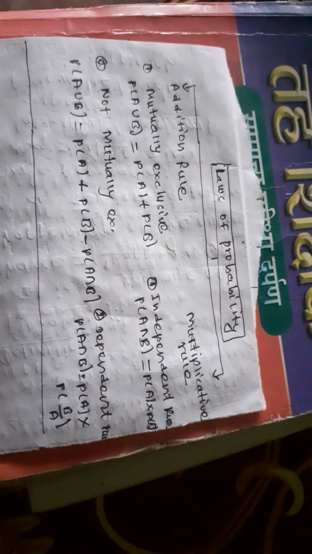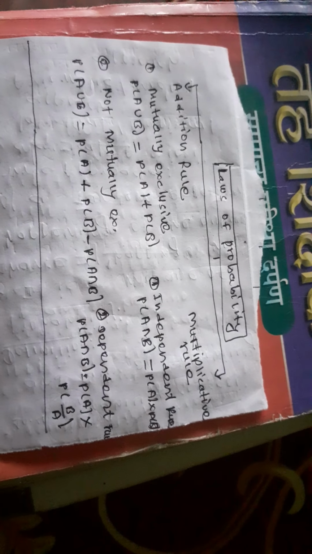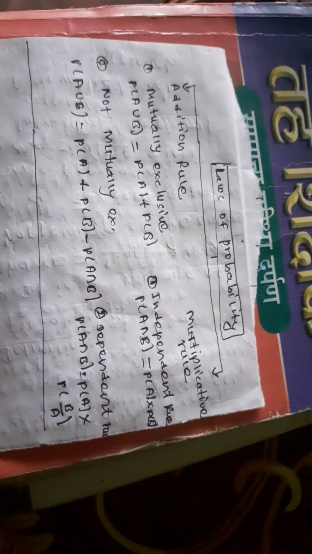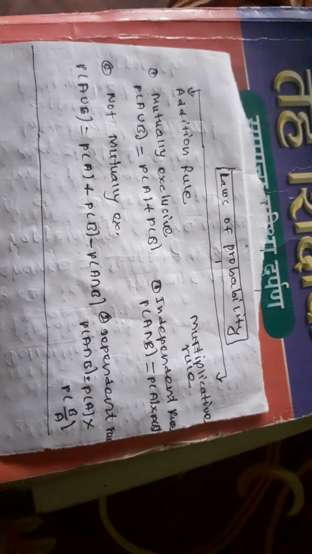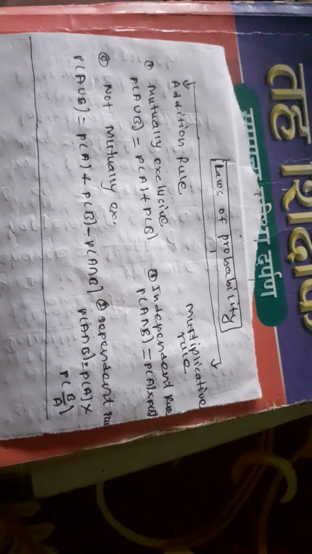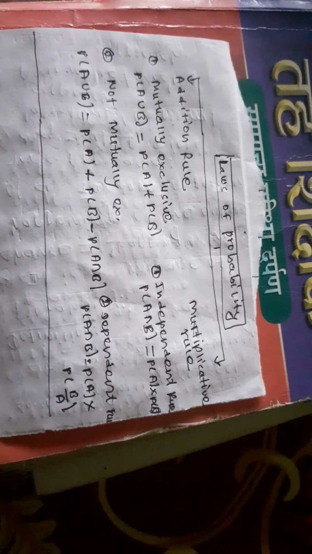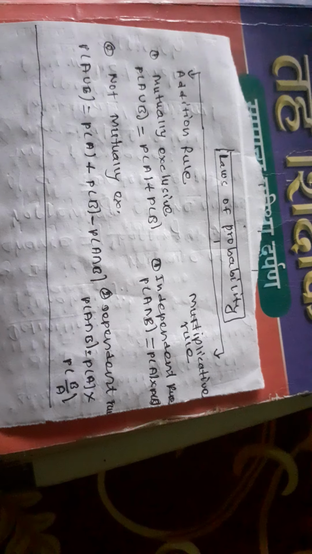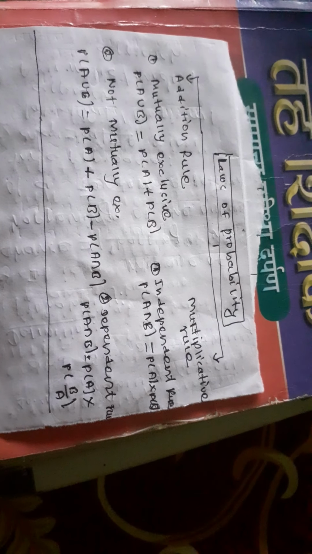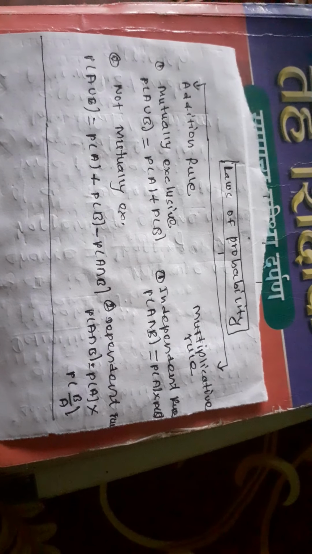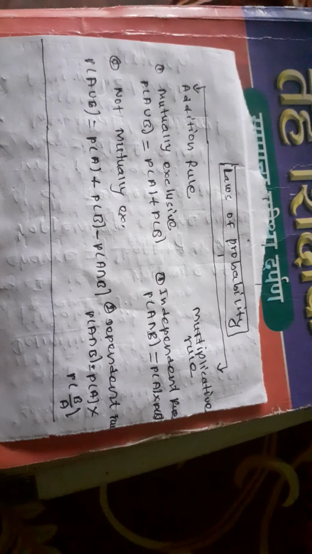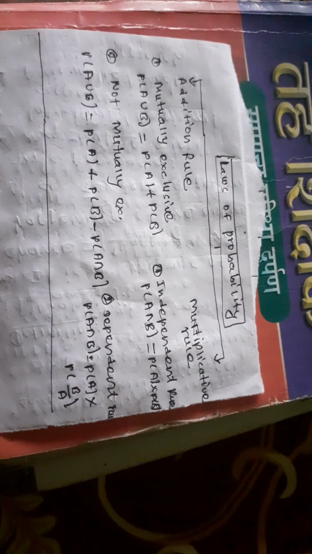And next, laws of probability: addition rule and multiplication rule. Addition rule, mutually exclusive: probability of A union B is equal to probability of A plus probability of B. And multiplication rule, under independent events: probability of A intersection B is equal to probability of A into probability of B. And next, not mutually exclusive: probability of A union B is equal to probability of A plus probability of B minus probability of A intersection B.